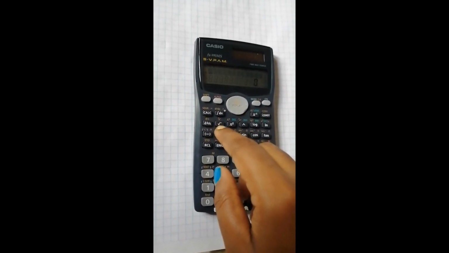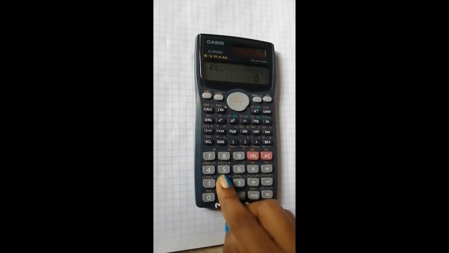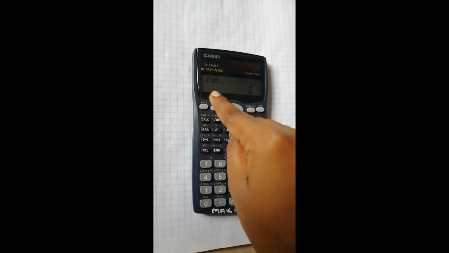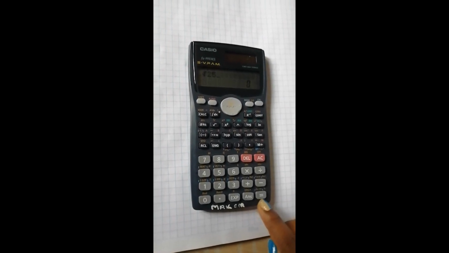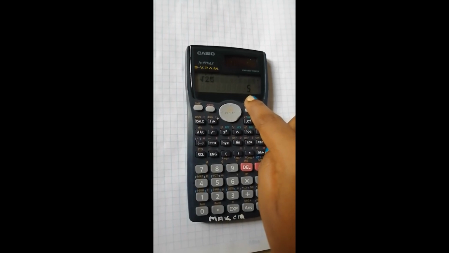There is a square root sign key. Square root of 25. Then 2. Then 5. Now, we want to get the square root of 25. For that, we should press the equal sign. Then the answer is 5.